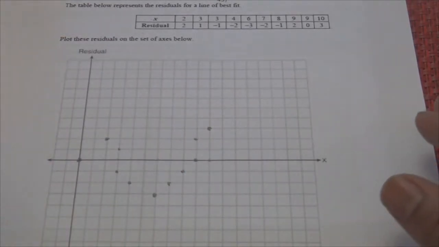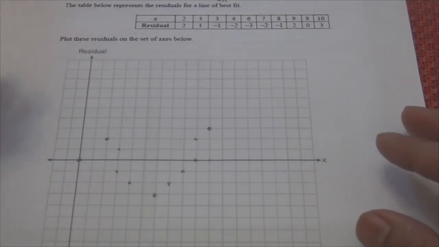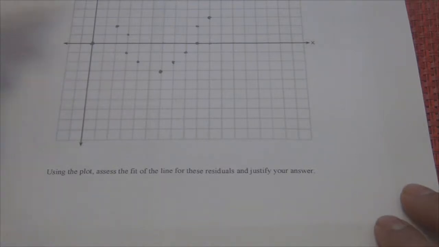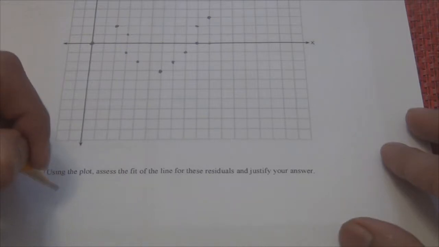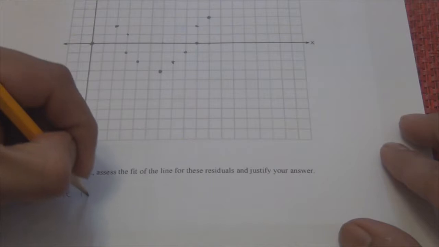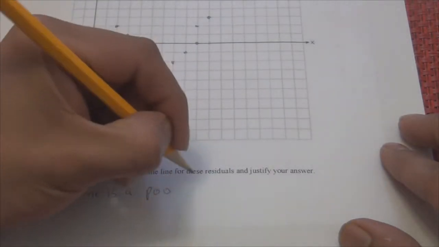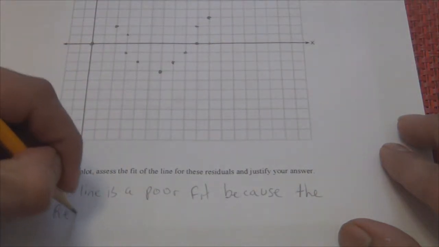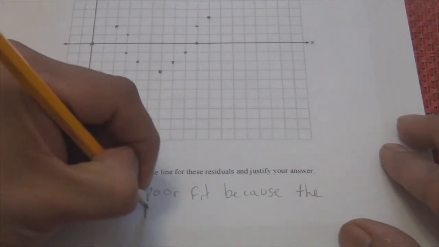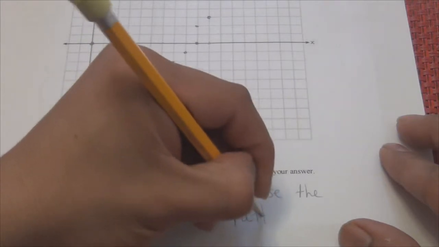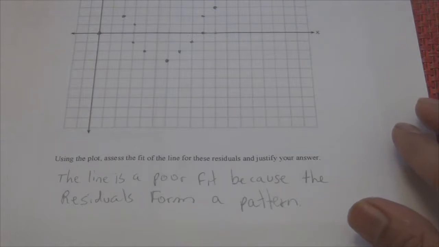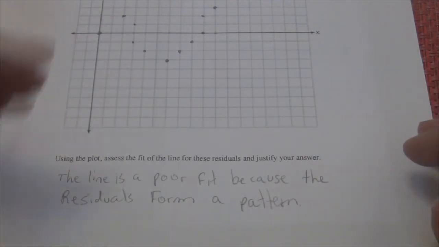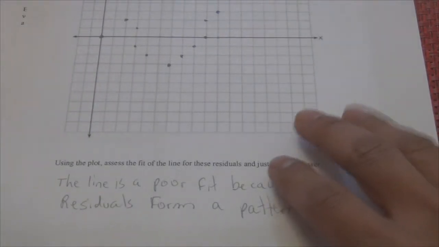But look at this. Is this a good fit? Does it look like it's a good fit? We know about residuals. If they have a pattern, no good, no bueno. So, malo. Let's justify our response. So the line is a poor fit because the residuals form a pattern. And you could say that the values are not evenly scattered above and below, or are not evenly distributed above and below the x-axis. Okay? Good. Let's move on.